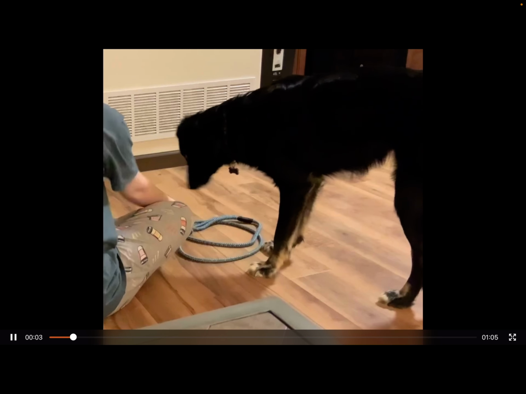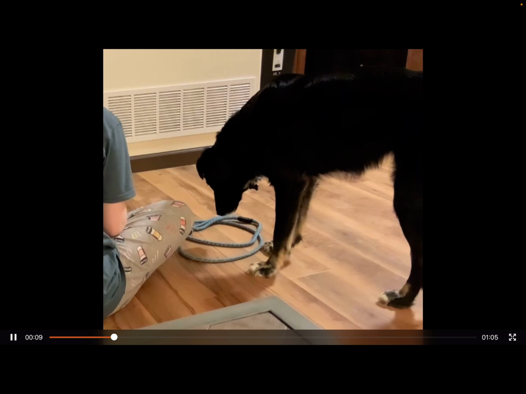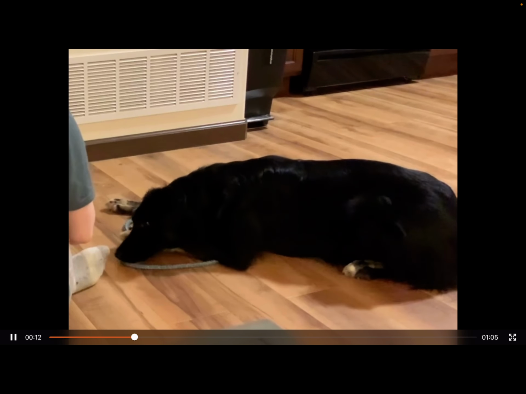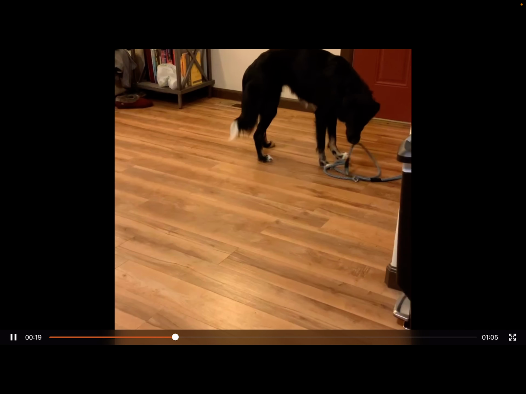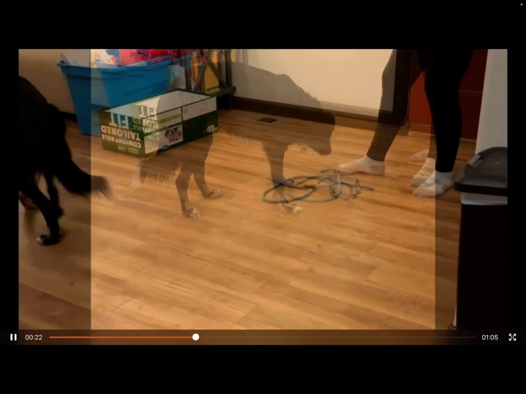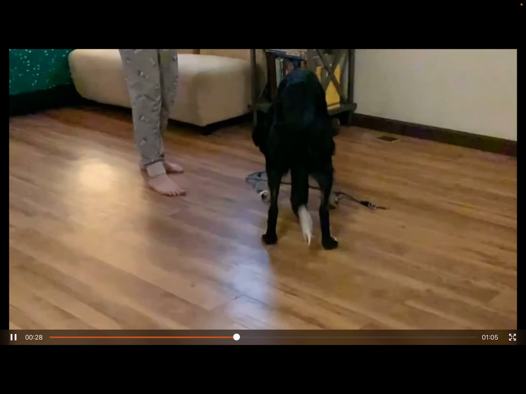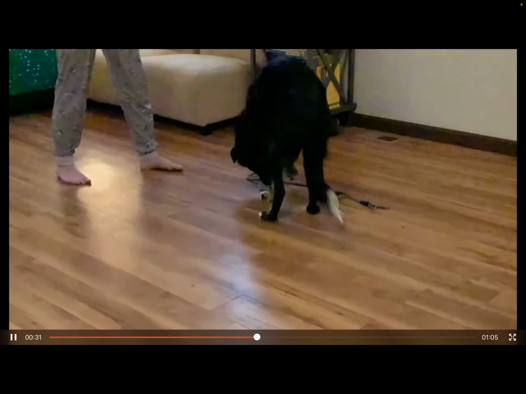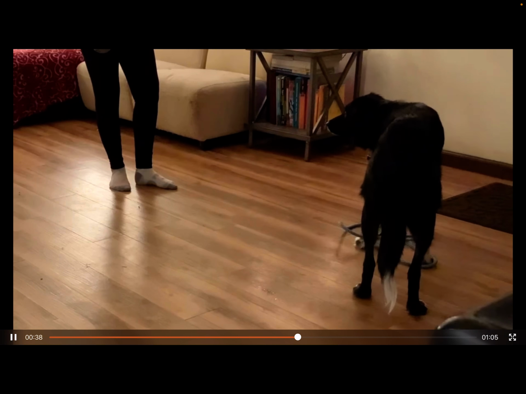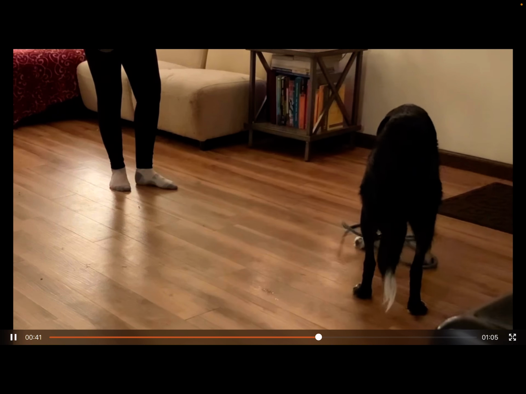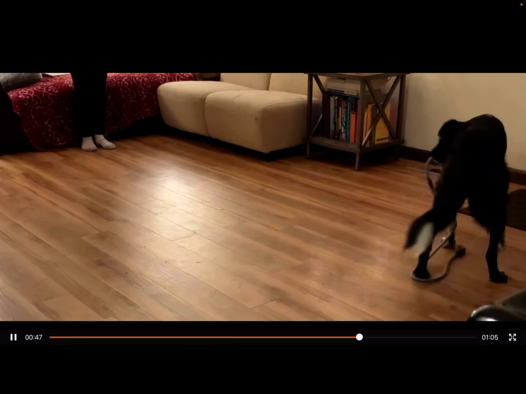Interacting with the leash, moving the leash, mouthing the leash, picking up the leash, picking it up and moving it toward me, moving it toward me as I back away, bringing it halfway across the room, and finally bringing it all the way across the room.